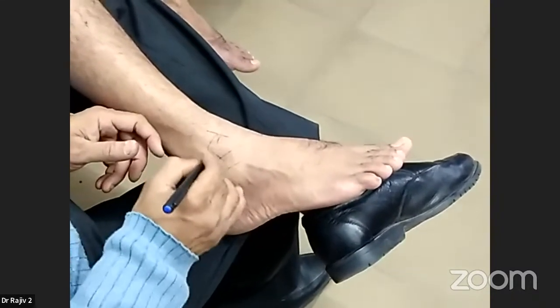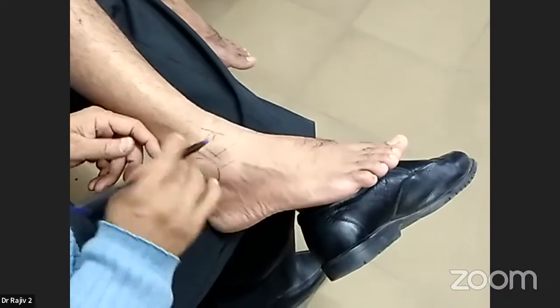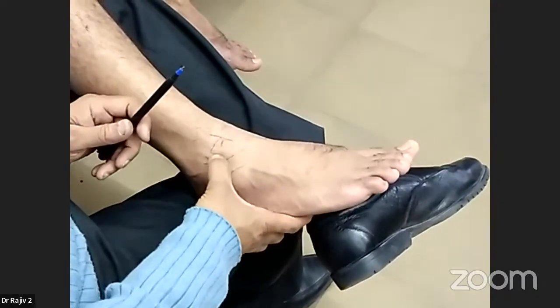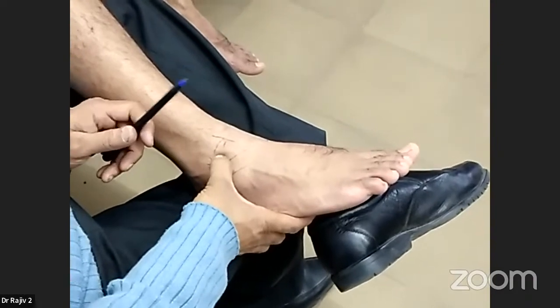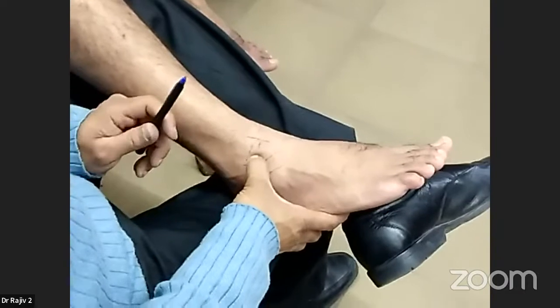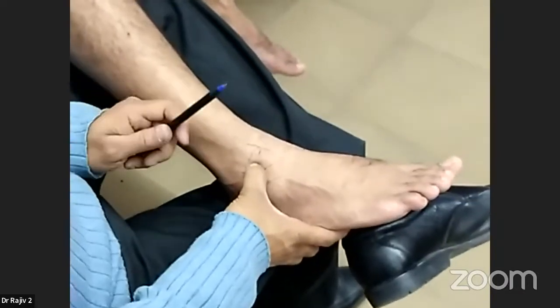Going further up, what you are traversing into is the anterolateral gutter of the ankle. So this is the talus, and here is the gutter of the ankle. Now this is the anterolateral gutter, which commonly gets impingement, fibrosis or adhesions because of improperly treated ankle sprain.